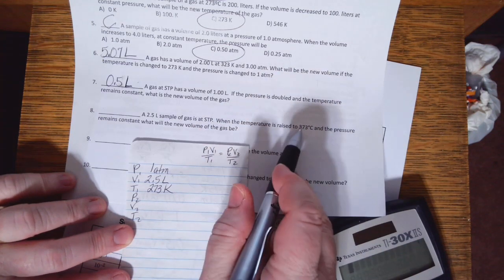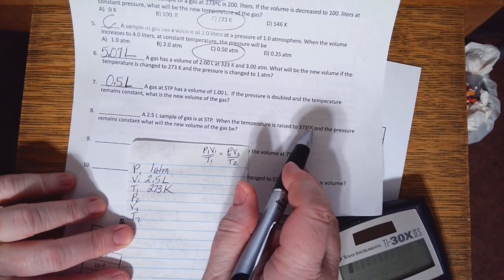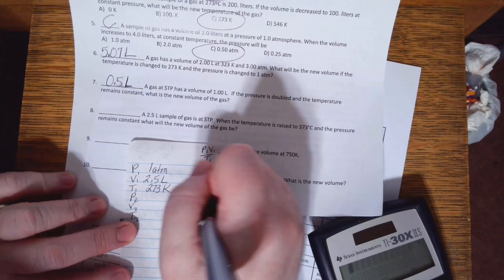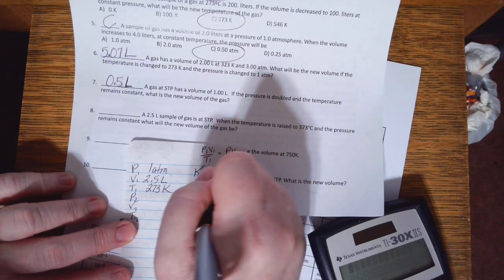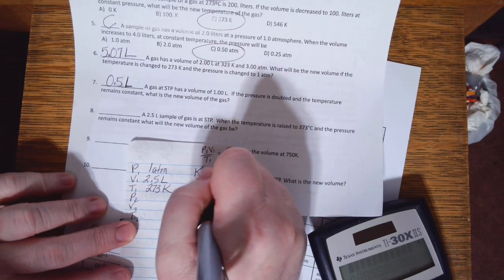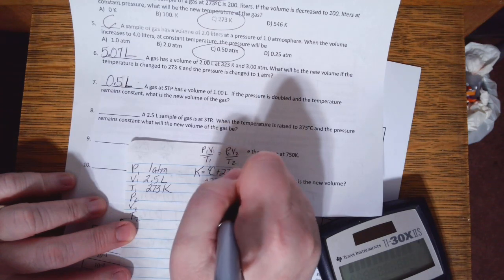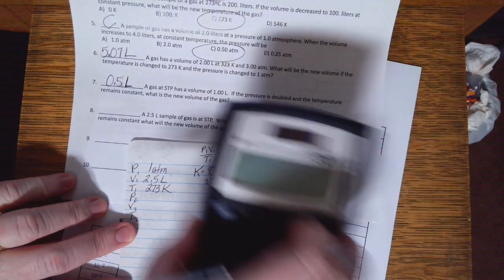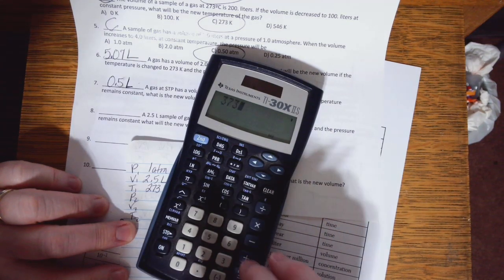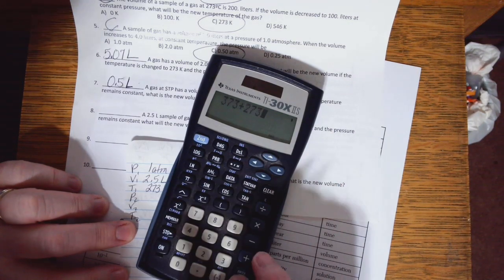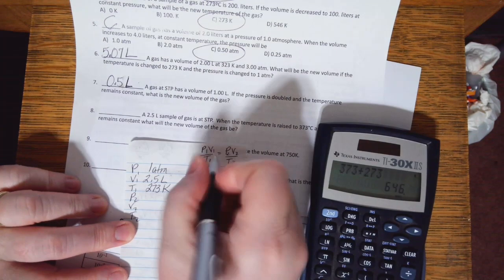When the temperature is raised to 373 degrees Celsius, but remember, it's K equals degrees Celsius plus 273. So I got to plug 373 in there and do 373 plus 273. So 373 plus 273 equals 646.